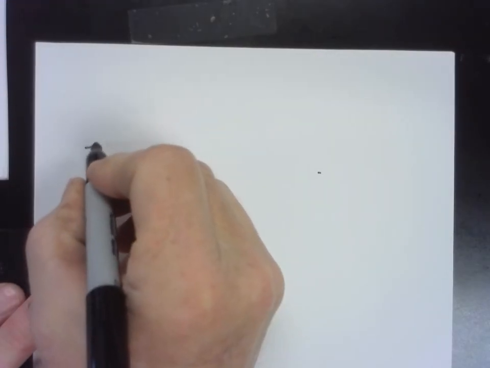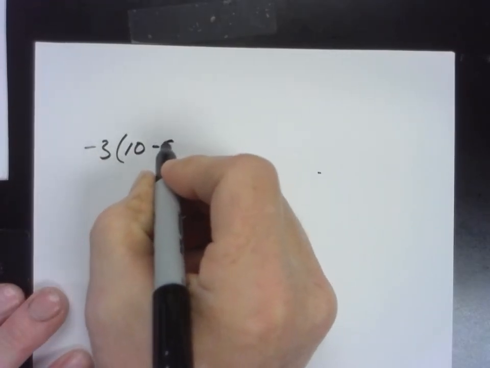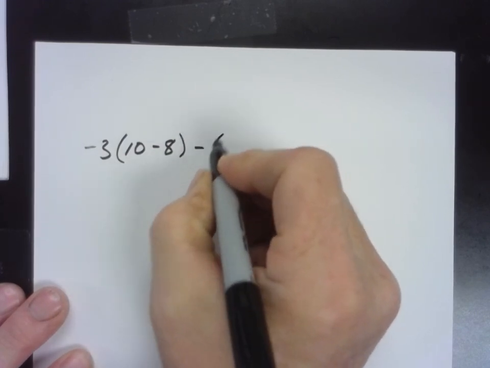Okay, so here's one for you. Give yourself some room on top so you can work the problem, the numerator, up the page.